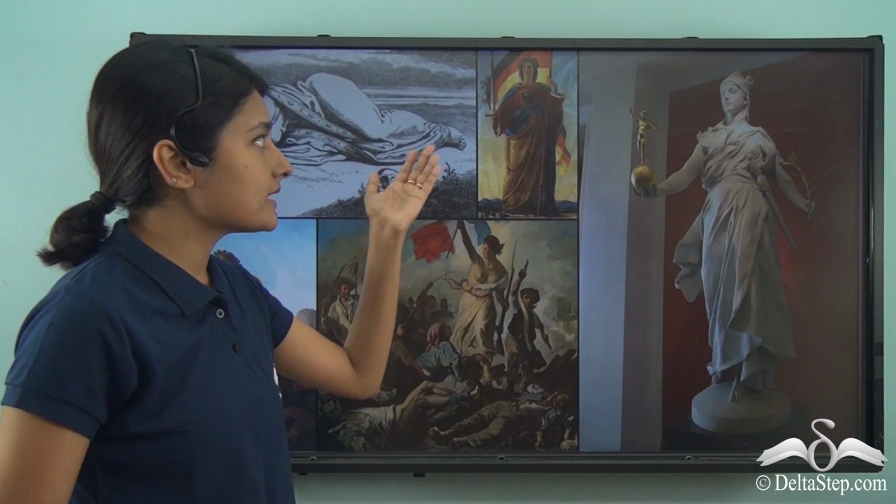With this, we come to an end of our discussion on how various symbols and images were used to visualize the nation. Because a nation does not exist as a concrete, as a coherent entity. And so these various kinds of images and illustrations were made so that the idea of the nation could be made more accessible to the masses.